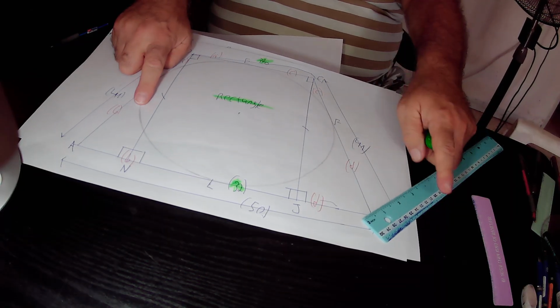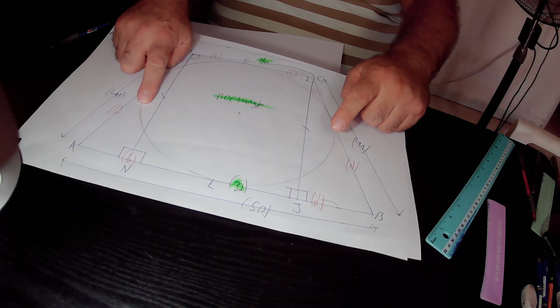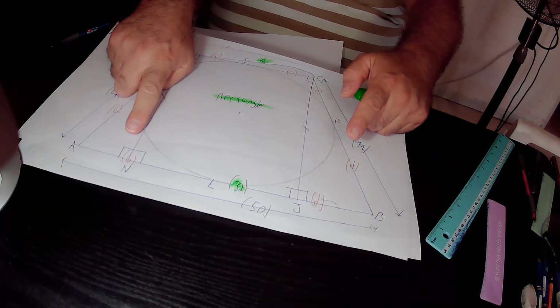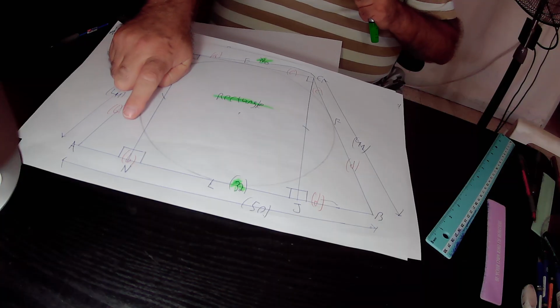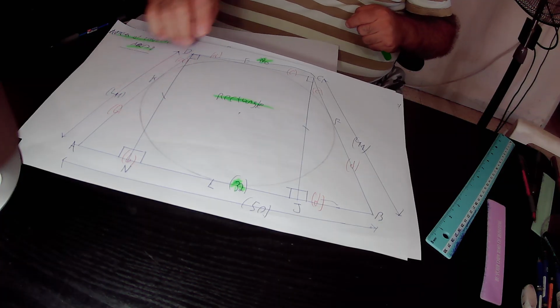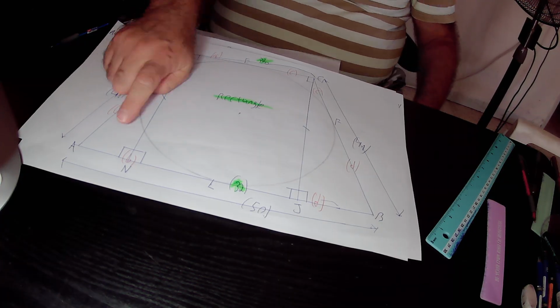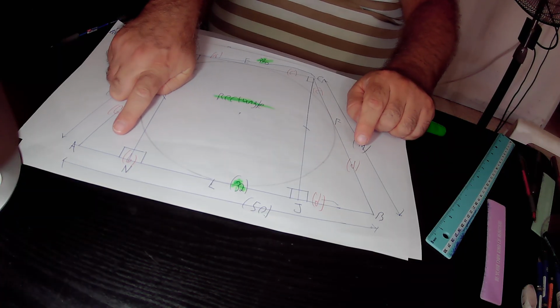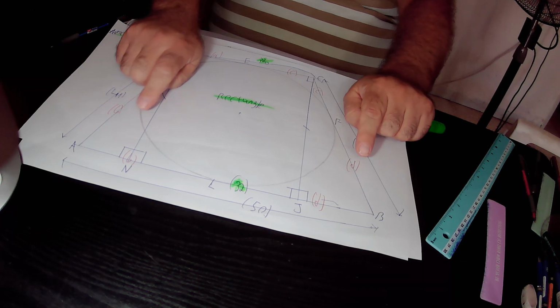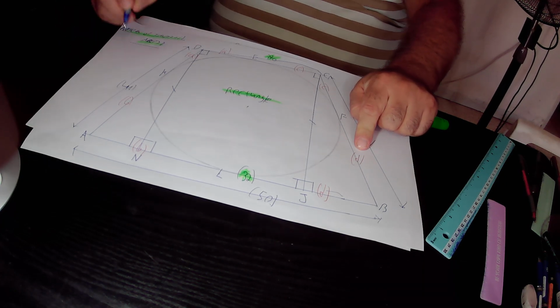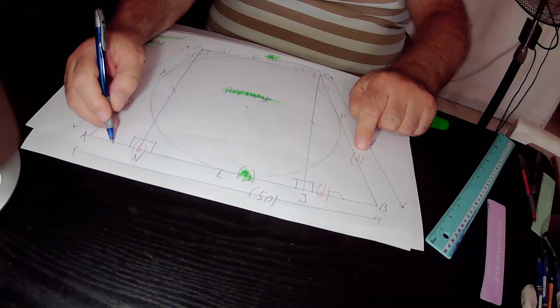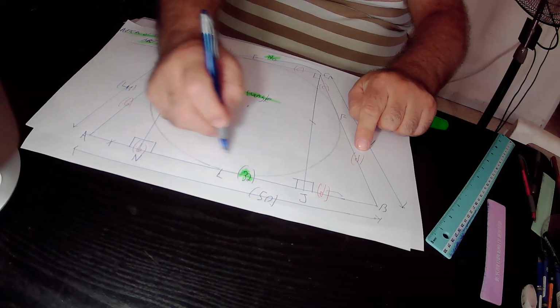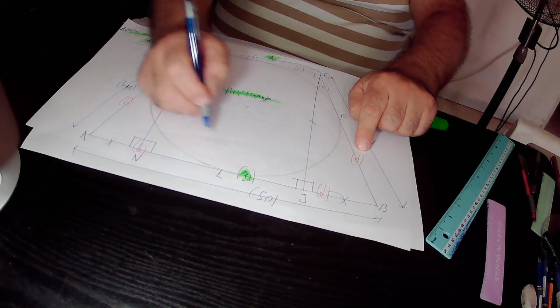Those two triangles can go into each other, and therefore the two corresponding sides, that is to say AN and JB, must be equal to each other. AN equals JB, so if we define AN as x, then JB must also be equal to x.